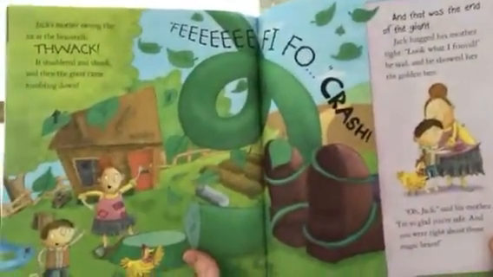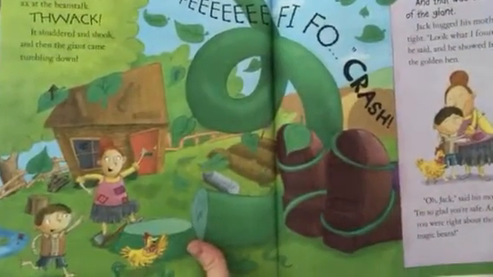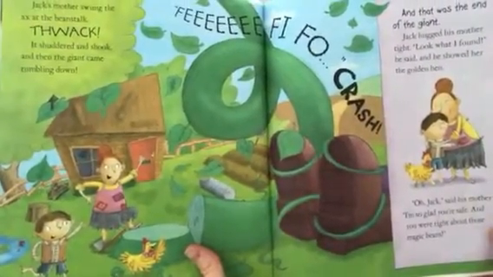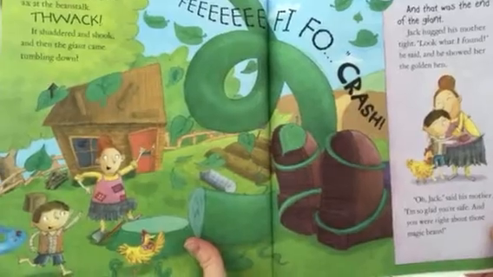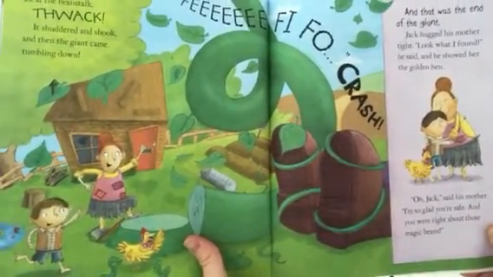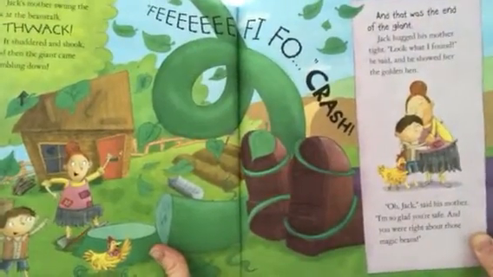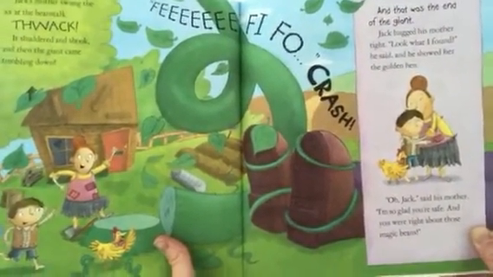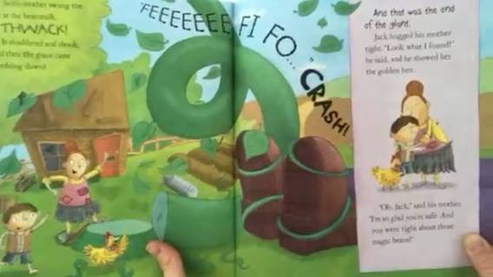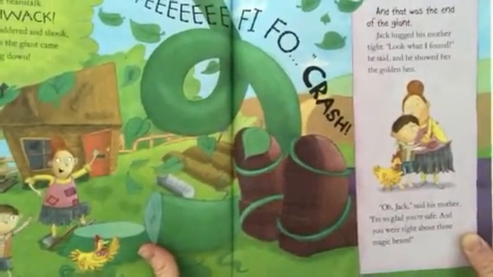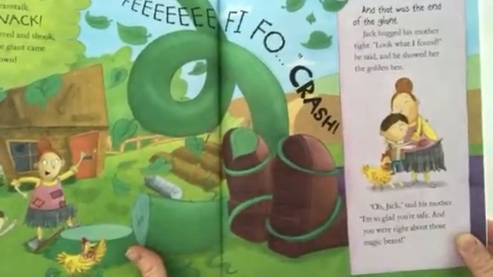Jack's mother swung the axe at the beanstalk. Thwack! It shuddered and shook, and then the giant came tumbling down. "Fee, fi, fo, crash." And that was the end of the giant. Jack hugged his mother tight. "Look what I found," he said, and he showed her the golden hen.